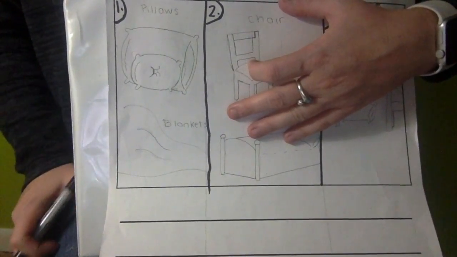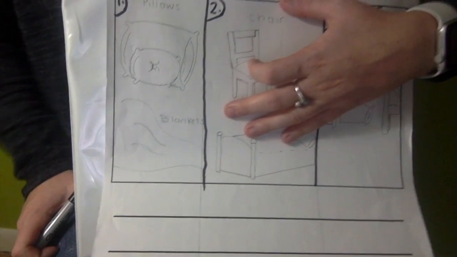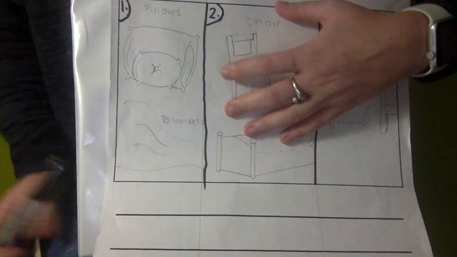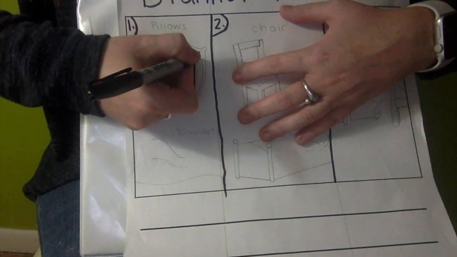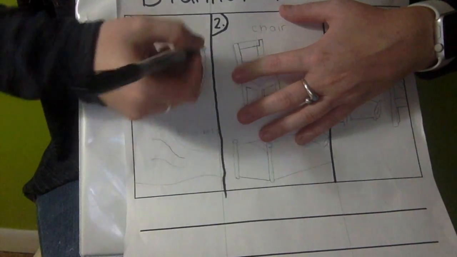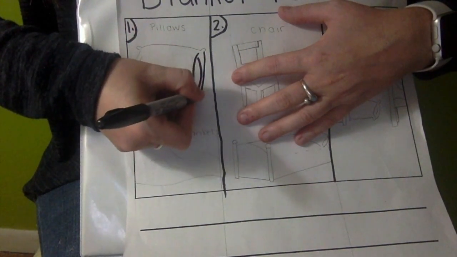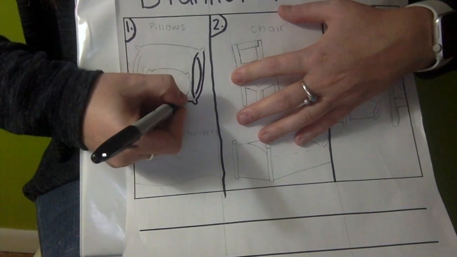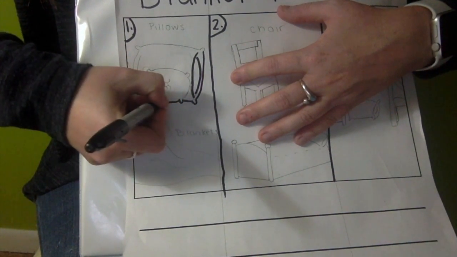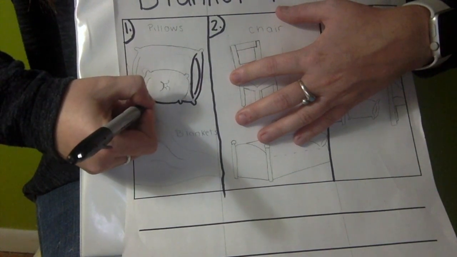The first step was to find or collect pillows and blankets around my house. So I'm going to go ahead and illustrate pillows and blankets, and I'm going to think about curvy lines and straight lines. And as you can see, I traced mine with a pencil, but you guys won't need to do that because you guys will be doing it on a flat surface or table.